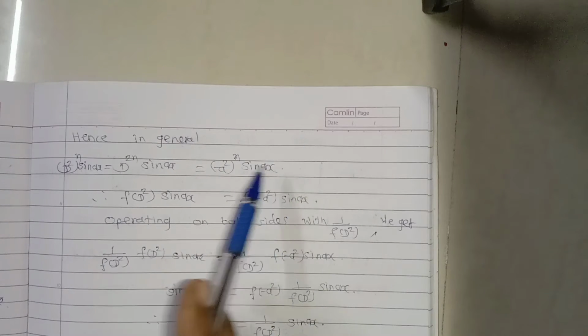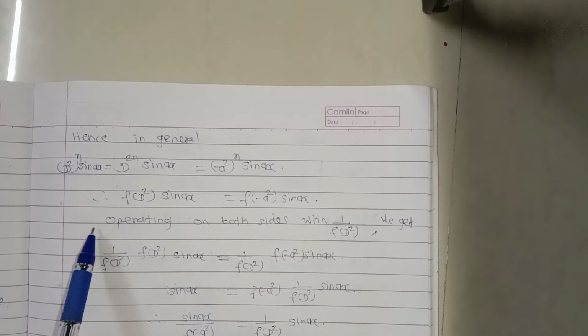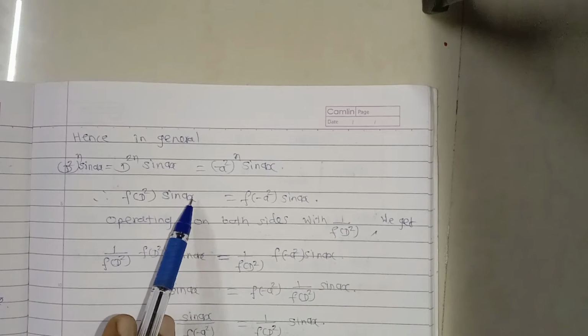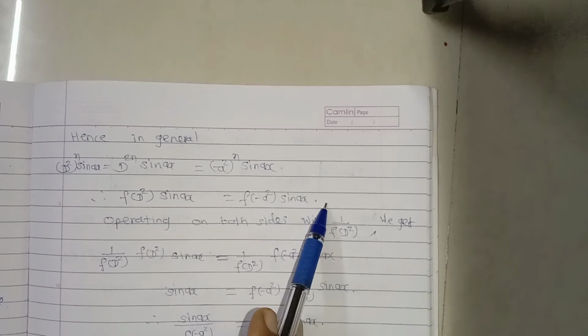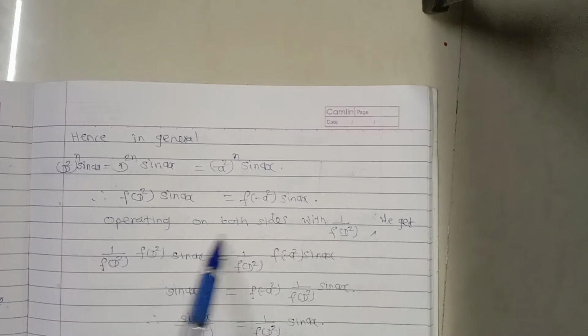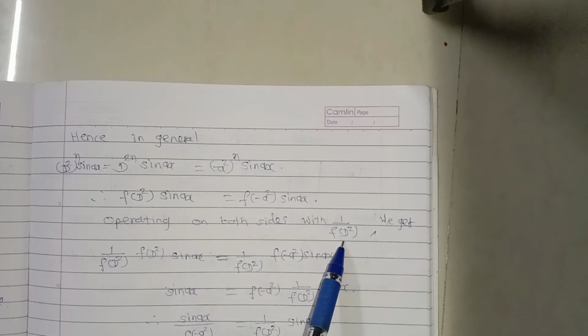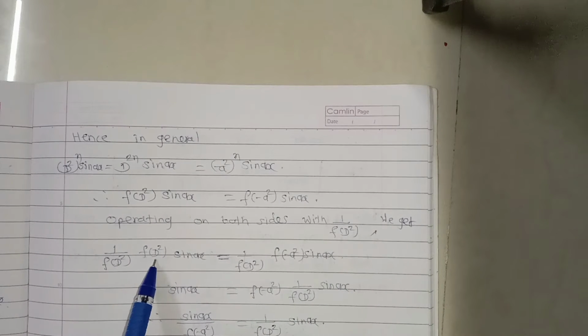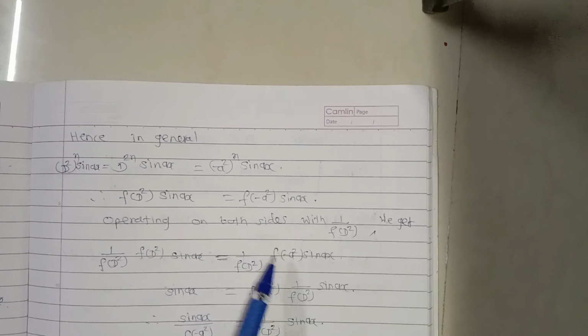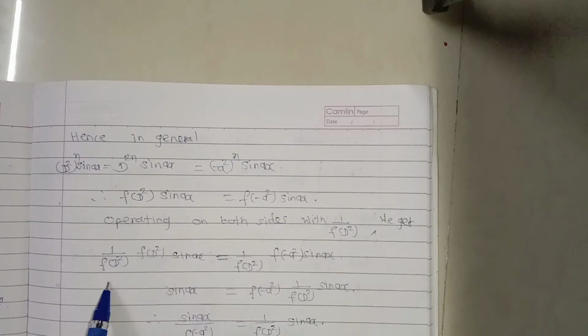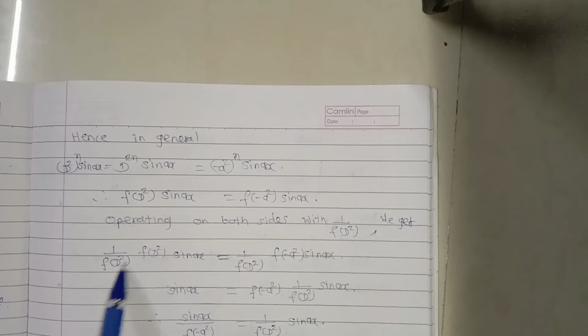sin(ax). Hence, f(D squared) sin(ax) equals f(minus a squared) sin(ax). Operating on both sides with 1/f(D squared), we get 1/f(D squared) into f(D squared) sin(ax) equals 1/f(D squared) into f(minus a squared) sin(ax). f(D squared) and 1/f(D squared) cancel, as they are reciprocals of each other.